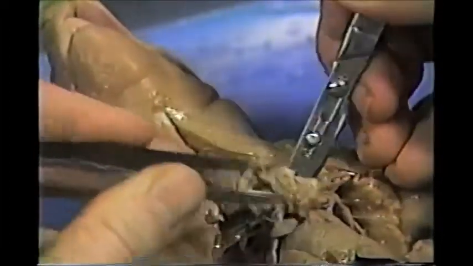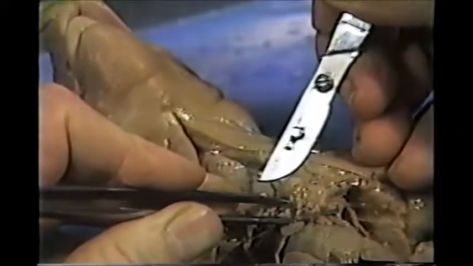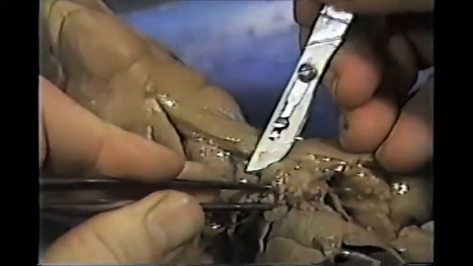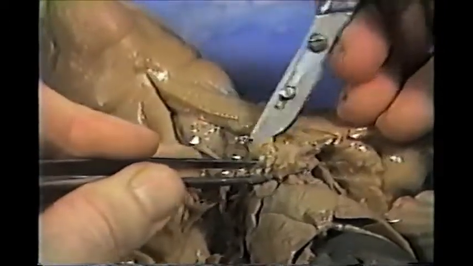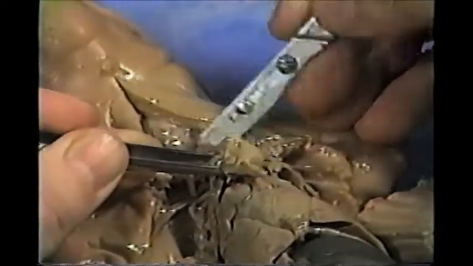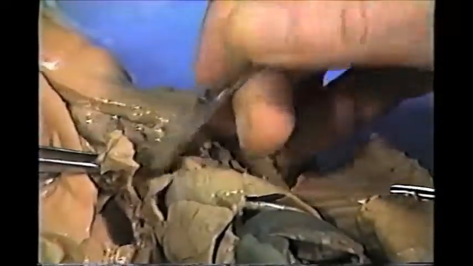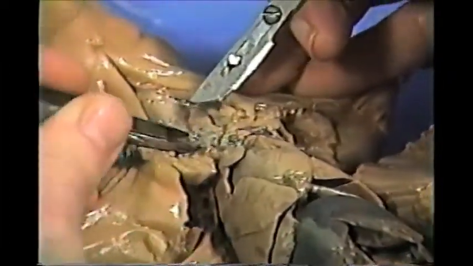You see some lymph nodes, and this could possibly be the thyroid gland right here, but we're not interested in that right now. So we're going to clean off some of the tissue on top of the structures that we're interested in, namely the larynx and the trachea.